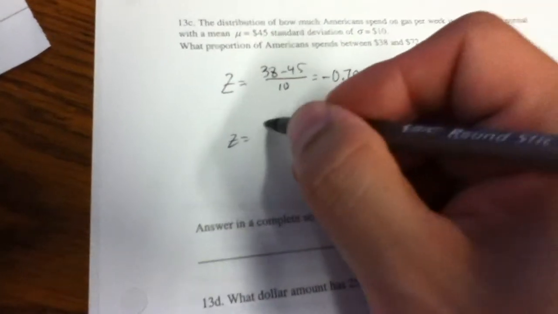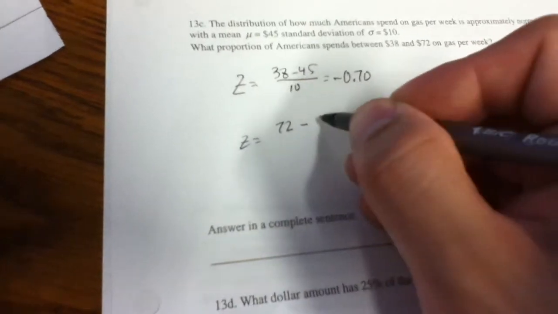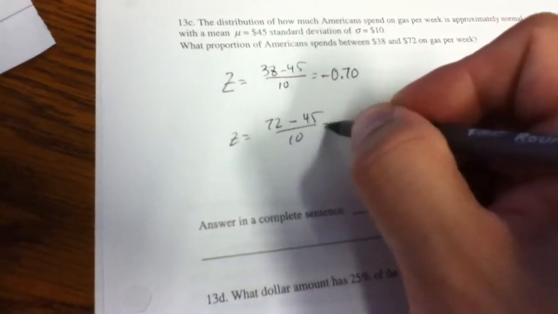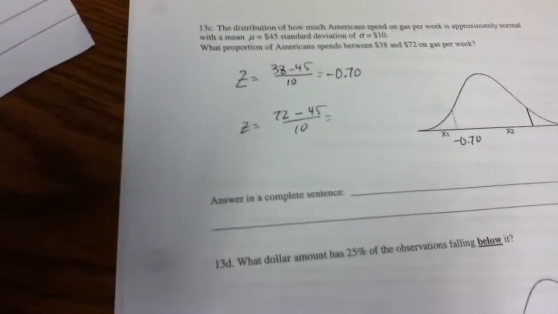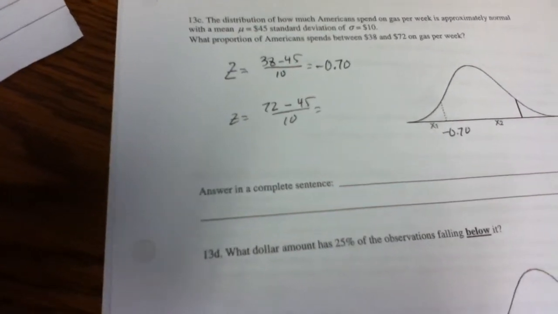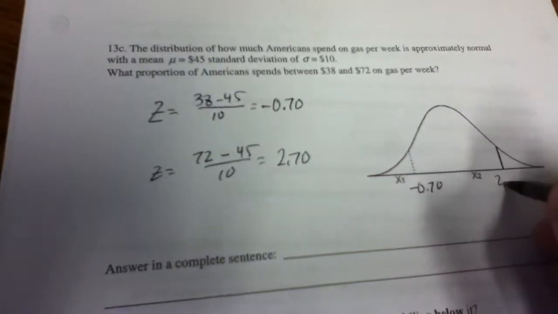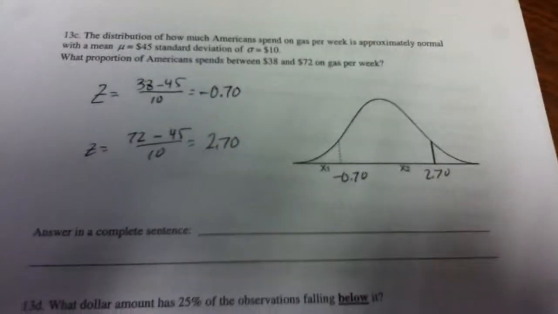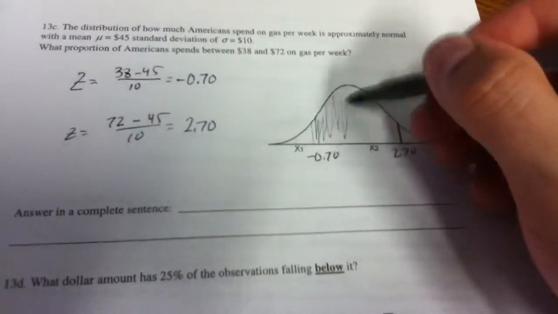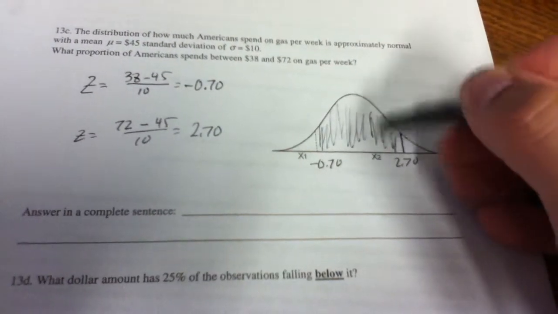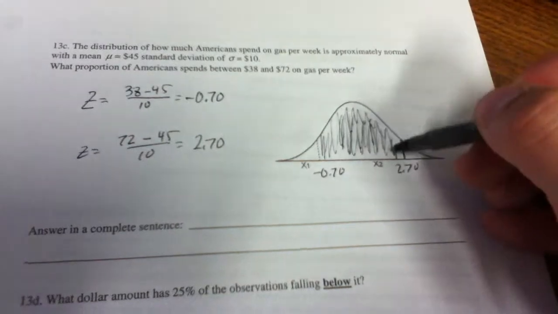The other z-score will be 72 minus 45 divided by 10. That gives us 2.70. And we're looking for everything in between.